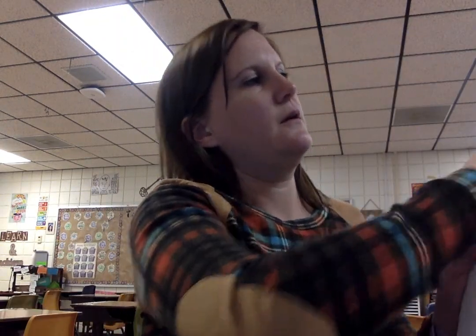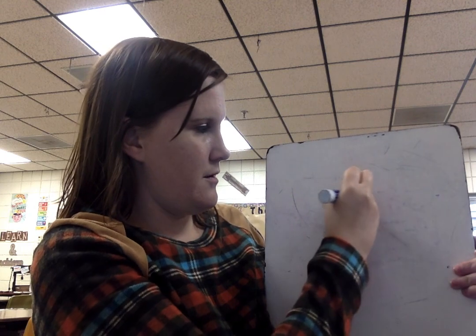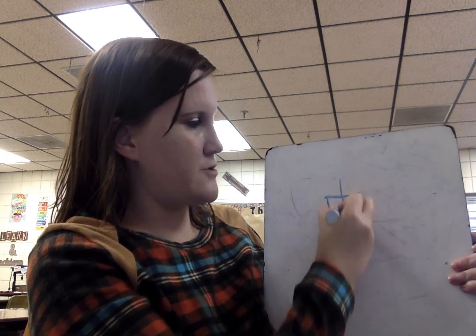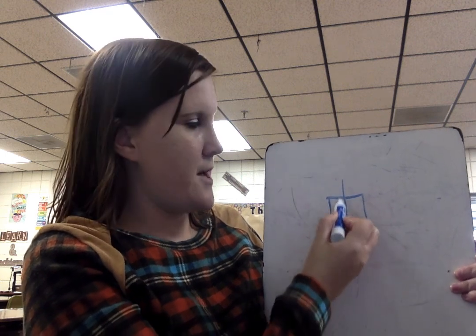Okay, so your assignment today is going to be deciding if the shapes have symmetry. Just imagine that imaginary line down the middle, and if it can fold perfectly over the other side. So let me show on a whiteboard again. So with the square, if I were to draw a line right here, I see that this side matches that side.